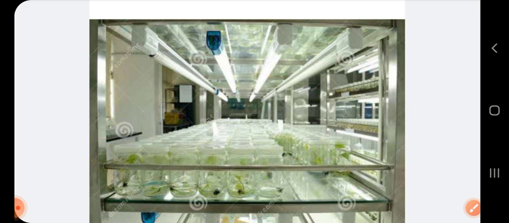Okay, the normal light of 3000 lux luminous intensity should be maintained for 16 hours, around the 24 hours. That means 16 hours light phase and 8 hours dark phase. And humidity is controlled at 50%. You can also try to maintain them at 40% as well. And temperature should be maintained at 25 degrees plus minus 2 degrees Celsius.